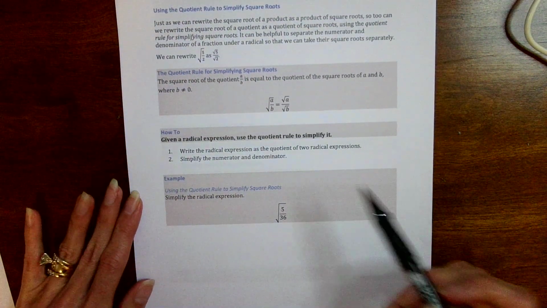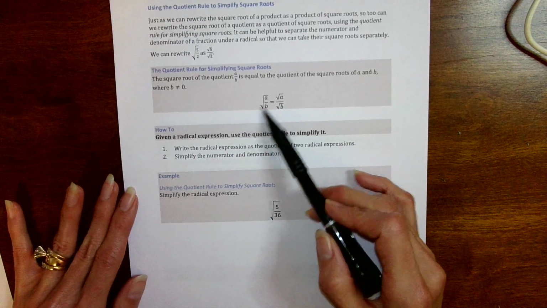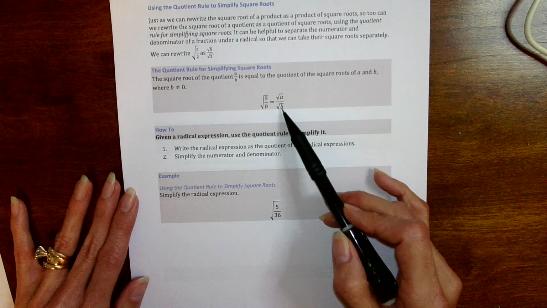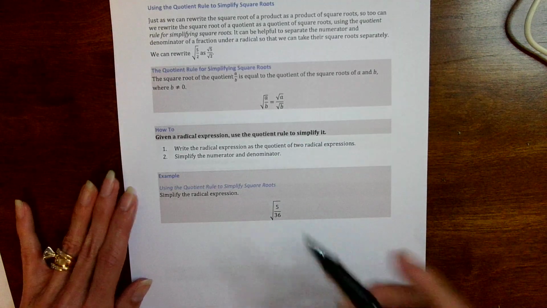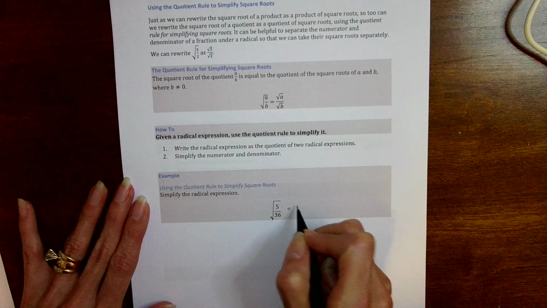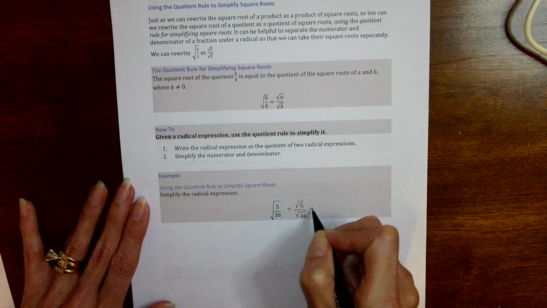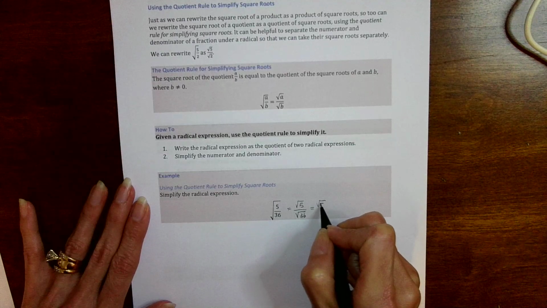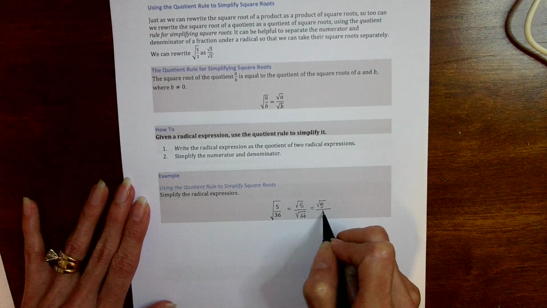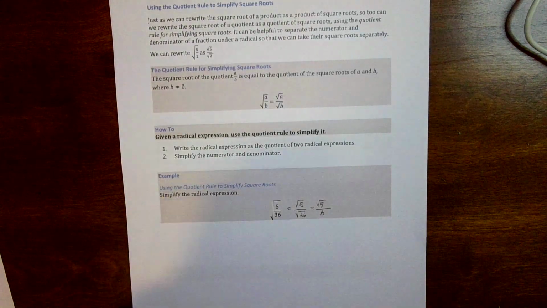Alright, so here's a quotient rule. If I have a fraction underneath the square root, I can go ahead and break that up as the square root of the top divided by the square root of the bottom. So if I have an example here, this becomes the square root of 5 over the square root of 36. Can't really do anything with the square root of 5, but as we saw on that previous page, the square root of 36 is 6, and we leave our answer like that.